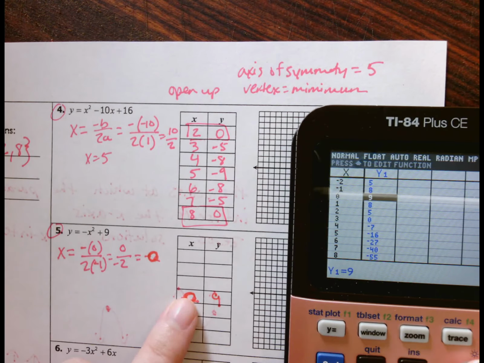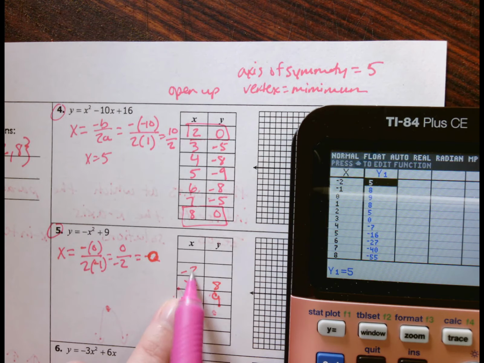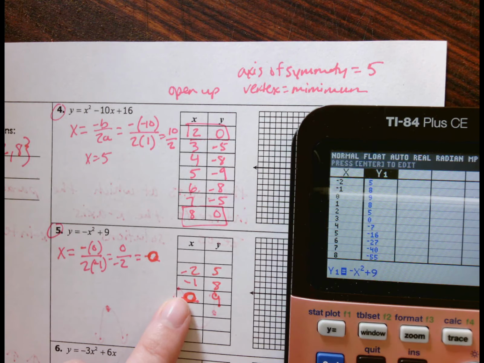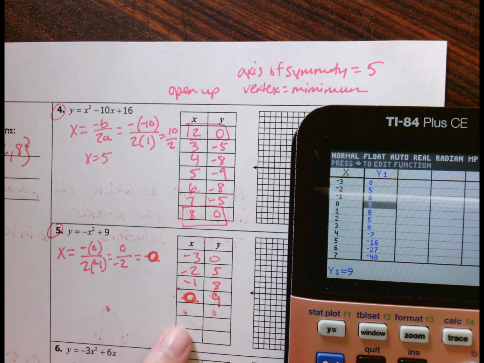And then we're going to go up, negative 1, 8, negative 2, 5. And then we're going to keep going, and it's going to be negative 3, 0. And then we go down 1, 8, 2, 5, and 3, 0.